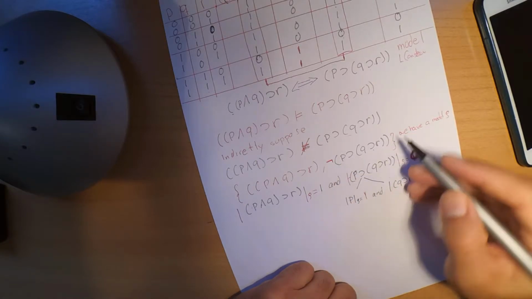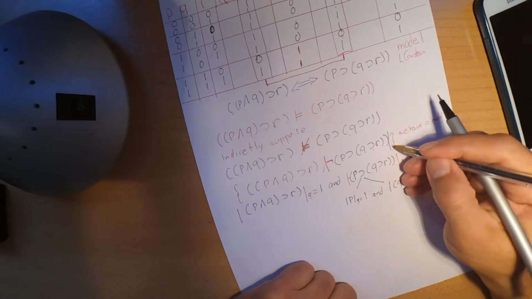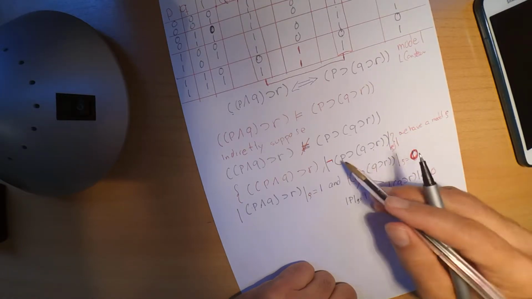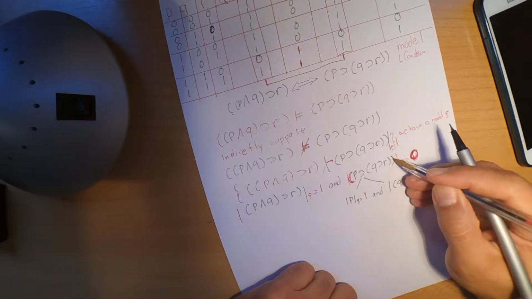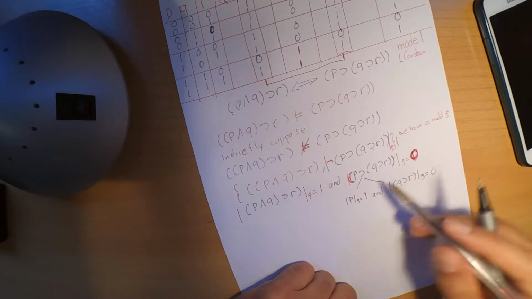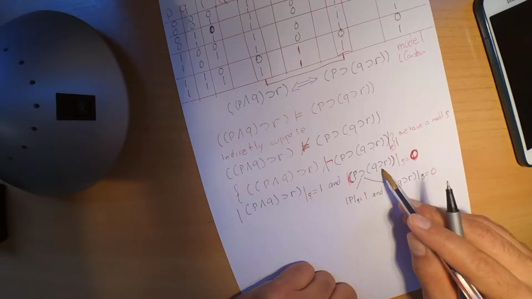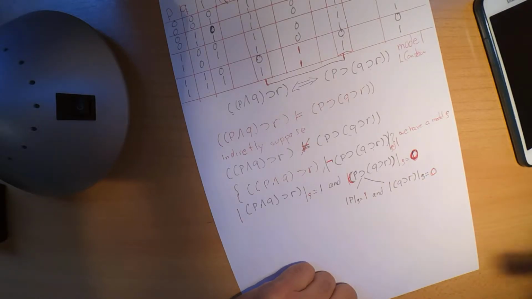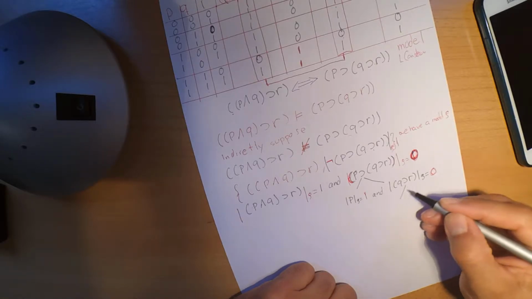Because here we have this represent 1. And the opposite, without this, just this, we have a 1. That means P or 1 implication 0 gets to the 0. That's the only chance. And well, we finish here.